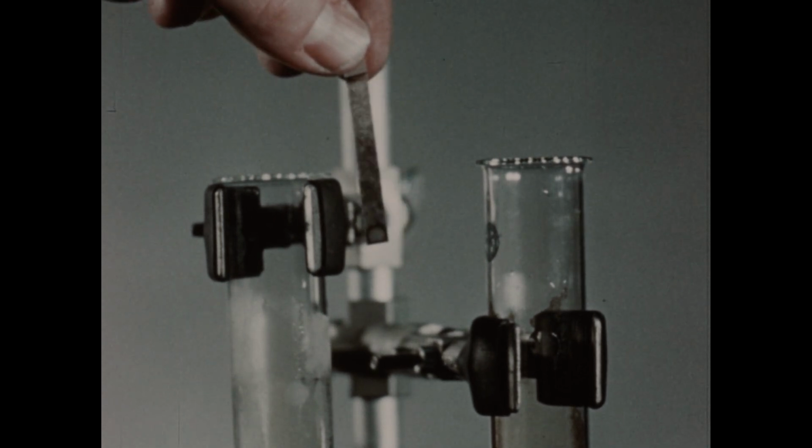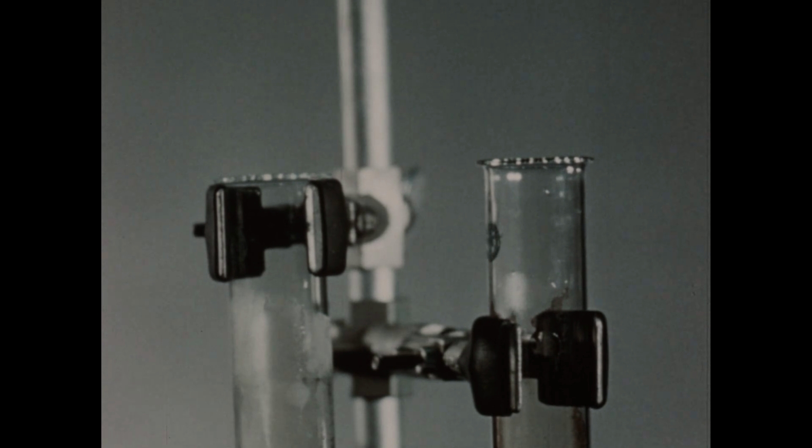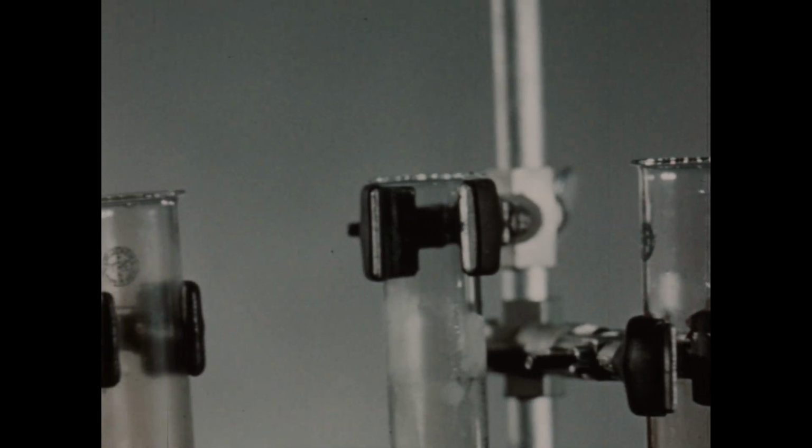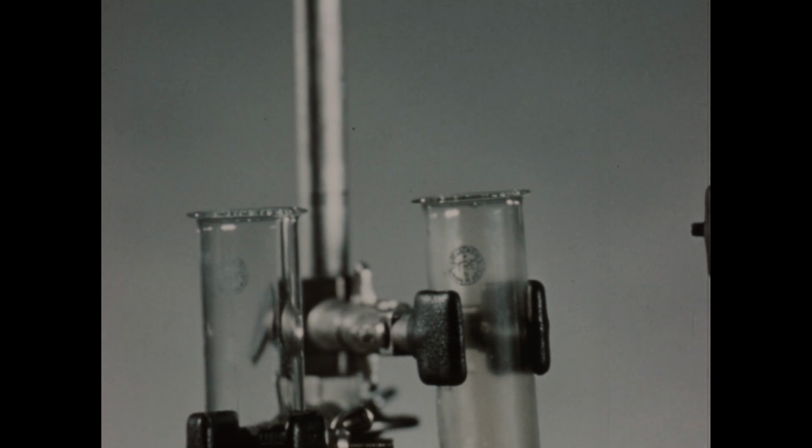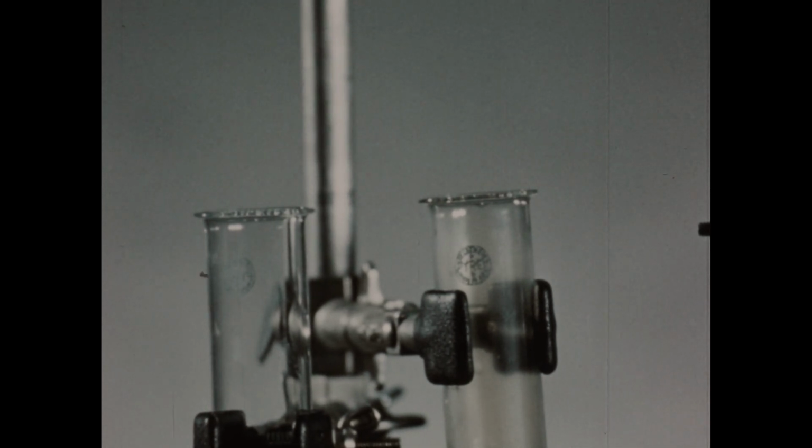So 3 of our 4 compounds, potassium chlorate, lead dioxide, and manganese dioxide, were active enough oxidizing agents to liberate chlorine from hydrochloric acid, while the fourth substance, zinc sulfate, was not a strong enough oxidizing agent.